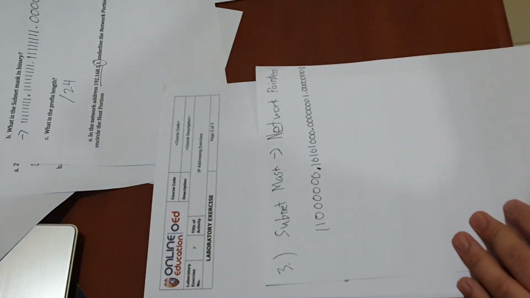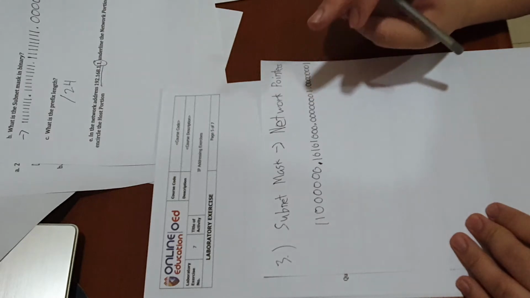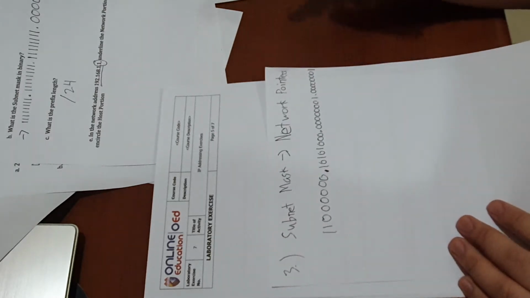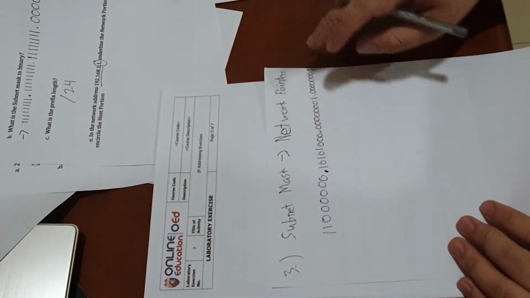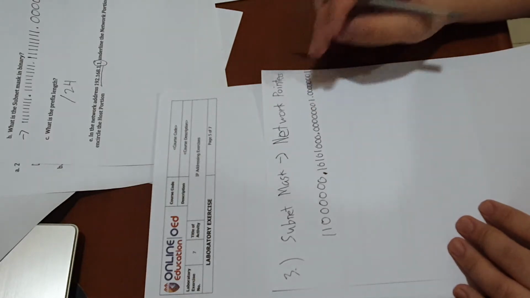So they are confused where the network address or network portion is. So what does the subnet mask do? It points out what the network address is.